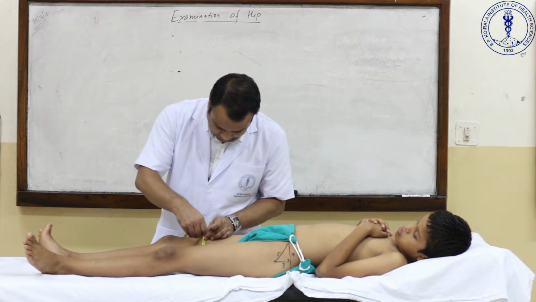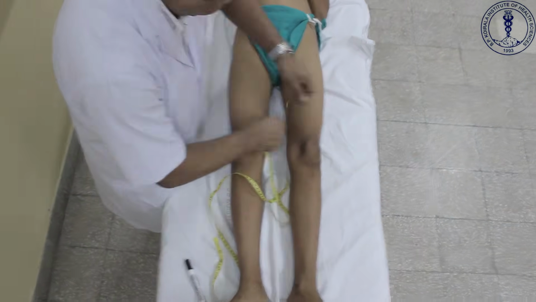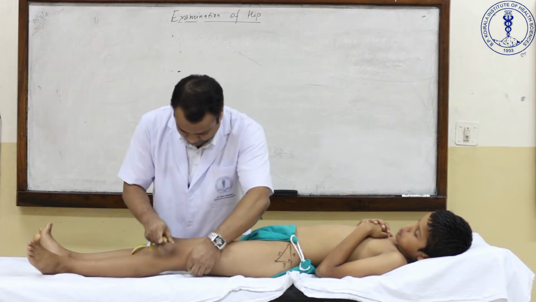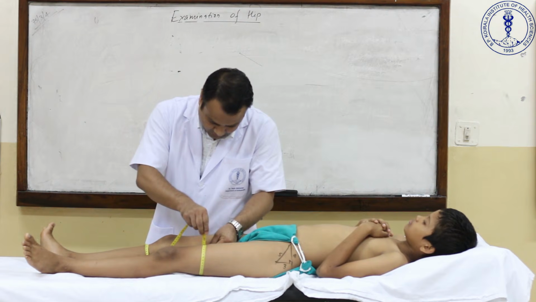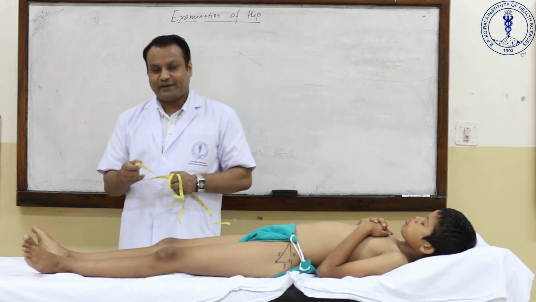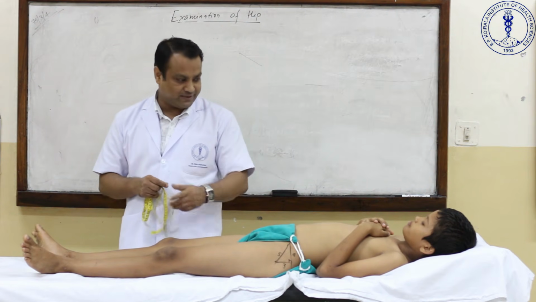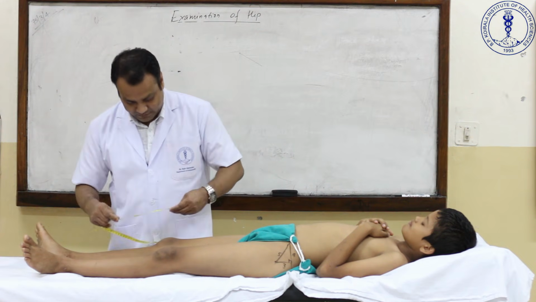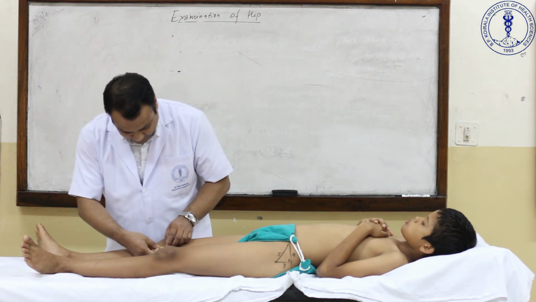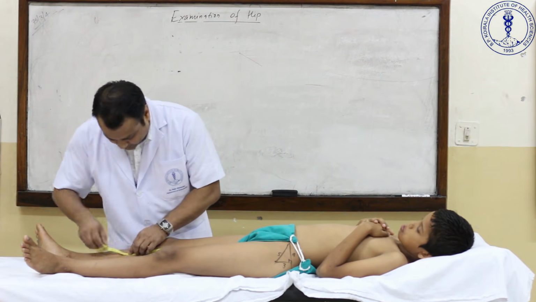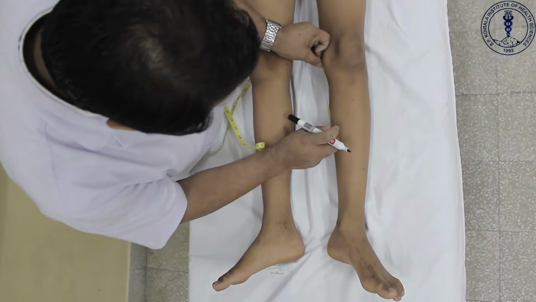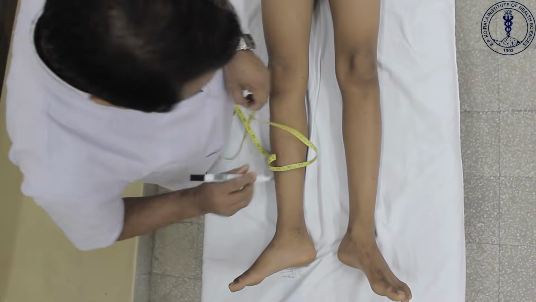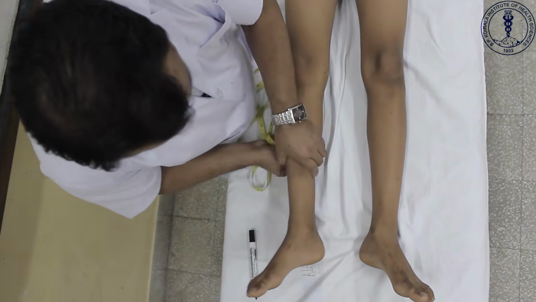Almost it is 32, and here also it is almost 32. Though we have a normal bulge here, the circumference of the thigh is equal. Similarly for the calf, you can take one point around 15 centimeter below here, and one point around 15 here, and take a circumference over here.